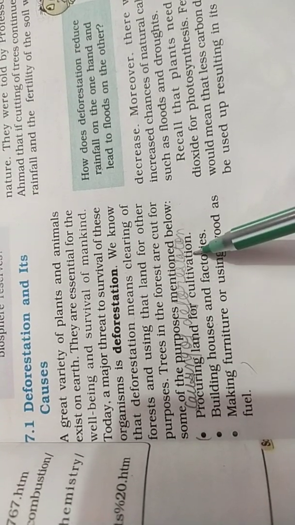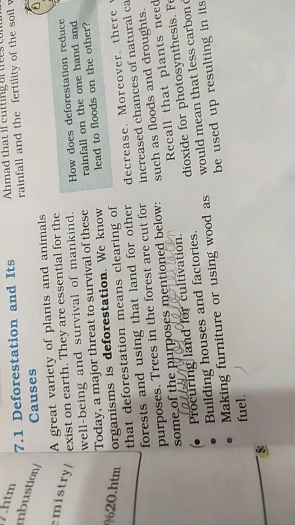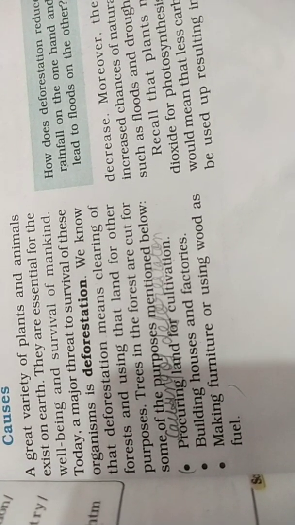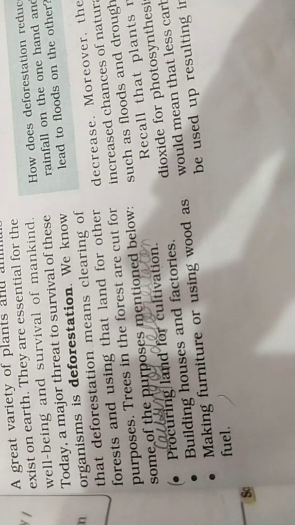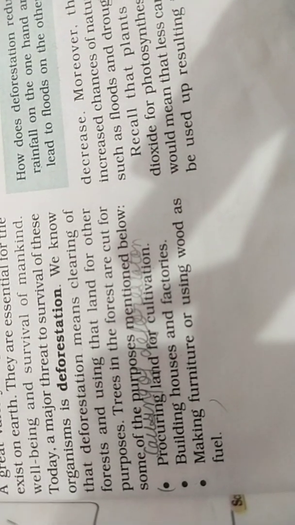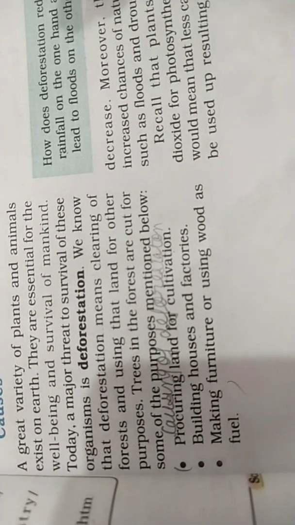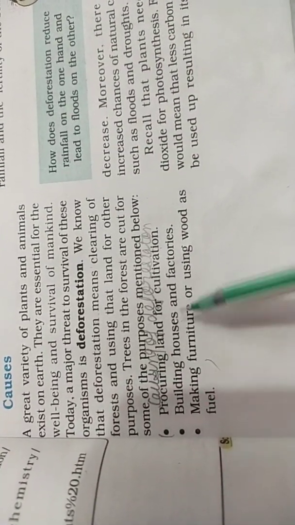Procuring land for cultivation. Because of overpopulation nowadays we need more food, more grains. So there is a need to produce more food and grains. That is why we require more land for cultivation, and that is why deforestation takes place.